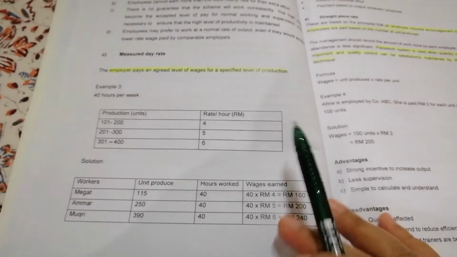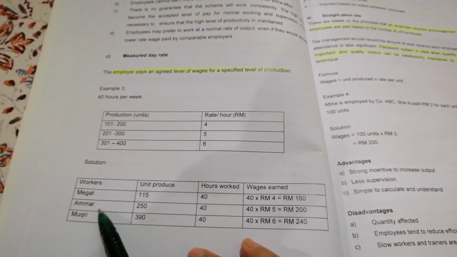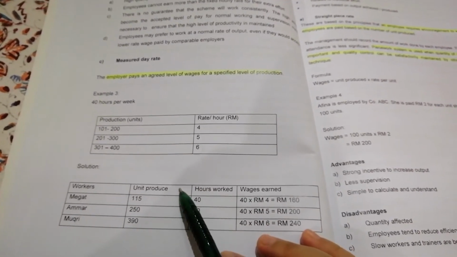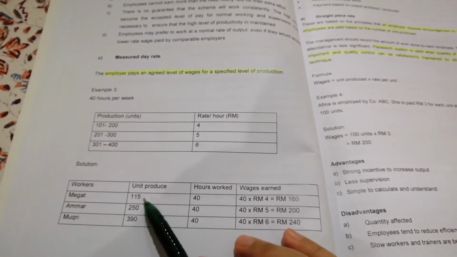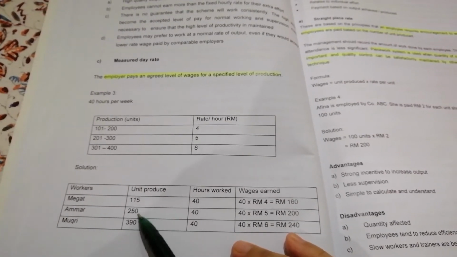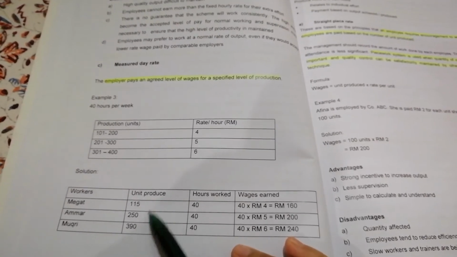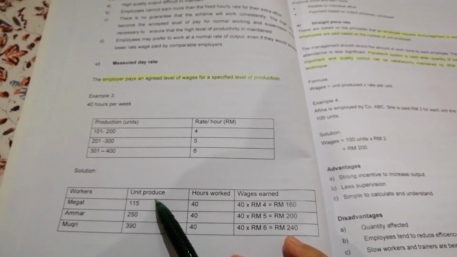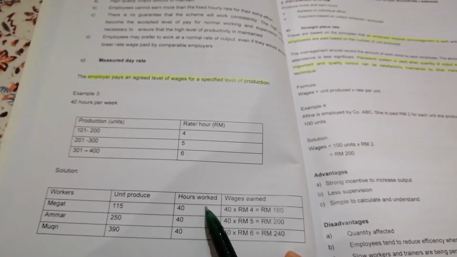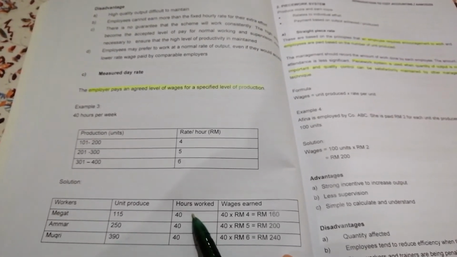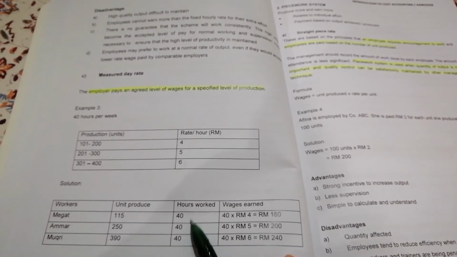Here it says, for example, there are Mekat, Ahmad, and Mukri. So the units produced for these three are different. For Mekat, 115, Ahmad 250, Mukri 390. So you can see different units. The hours worked for these three is the same, 40 hours.